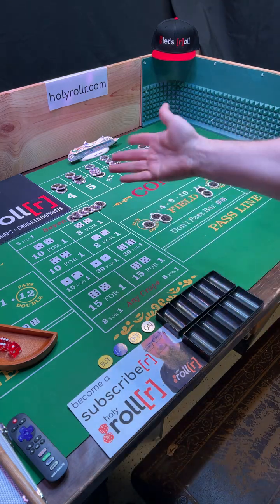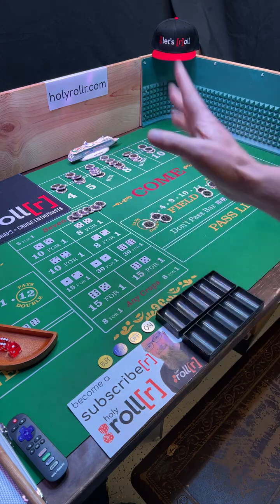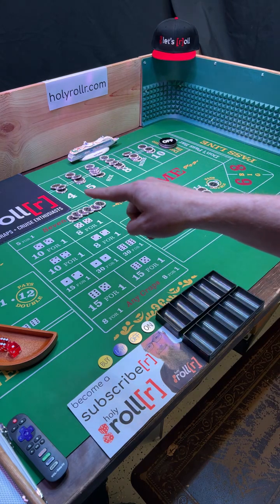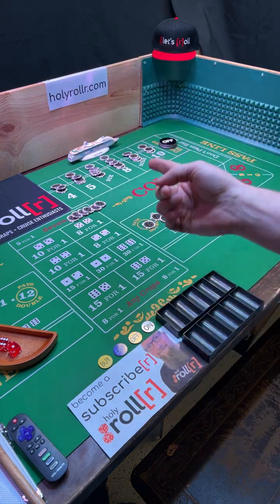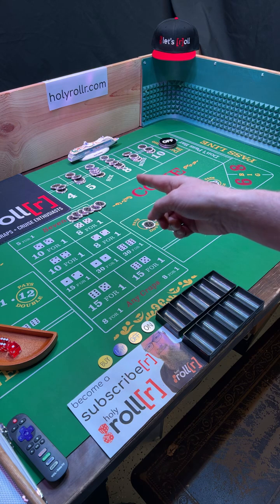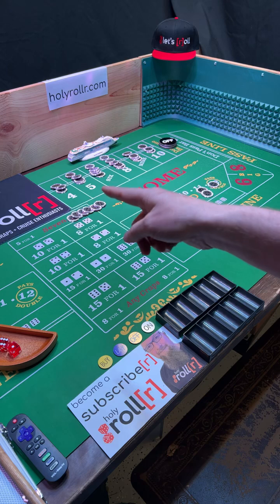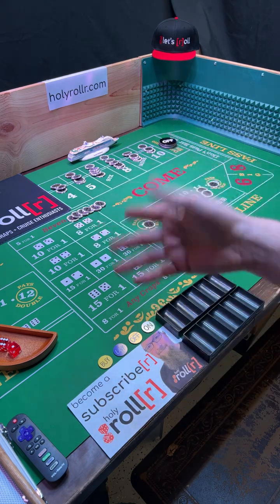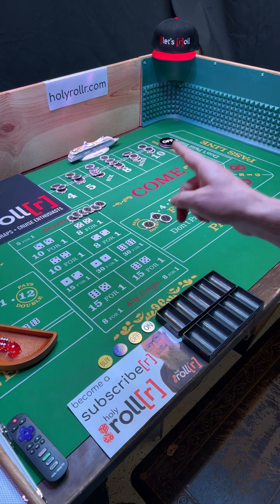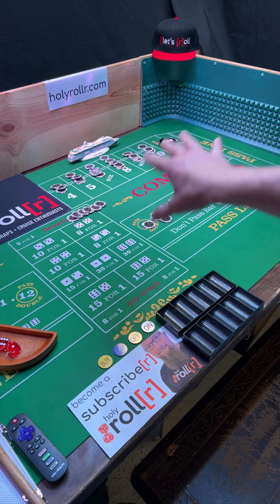So if you say to your dealer, throw them some money and say, give me downtown, they should do the 4, 5, and 6. If you say uptown, they should put the 8, 9, and 10. And then if you say inside, that should be the 5, 6, 8, and 9. If you say outside, it should be the 4, 5, 9, and 10. So that's kind of like how the terminology and how you could use it.